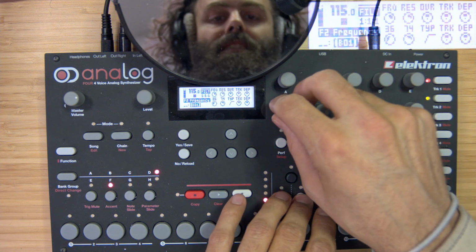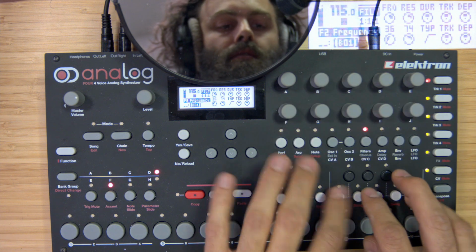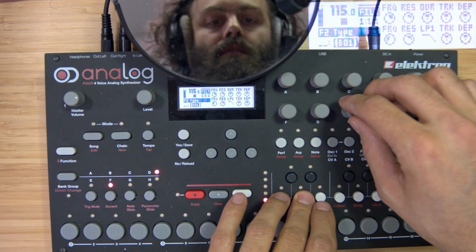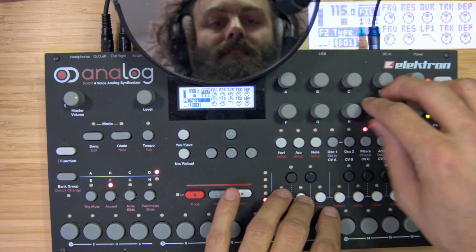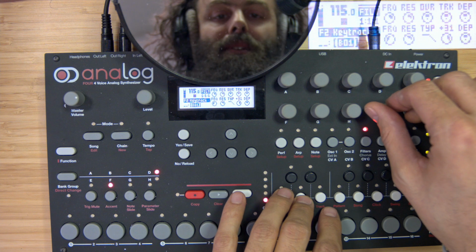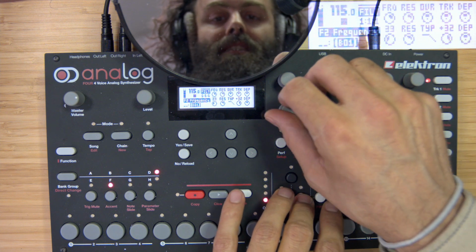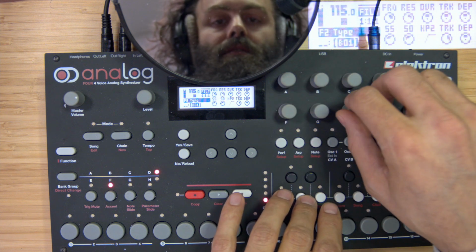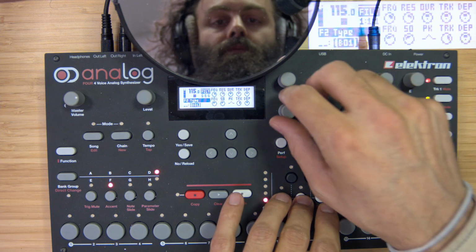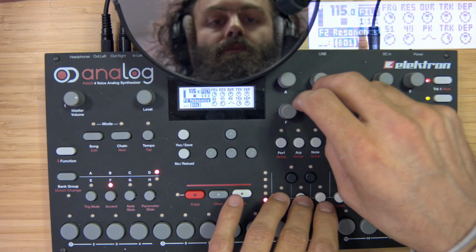Boost the bass here. Yeah, maybe track it to 32 as well to follow the keyboard.